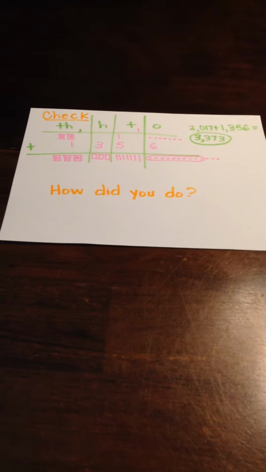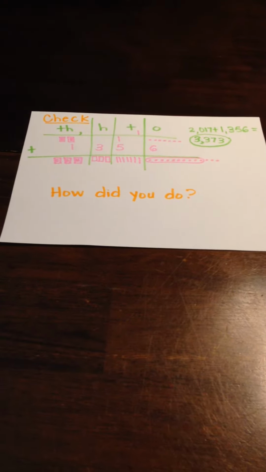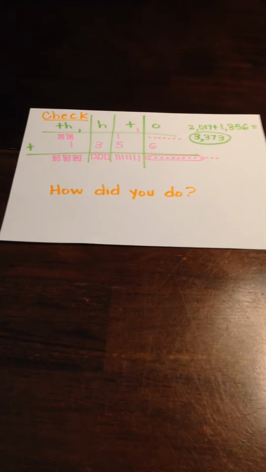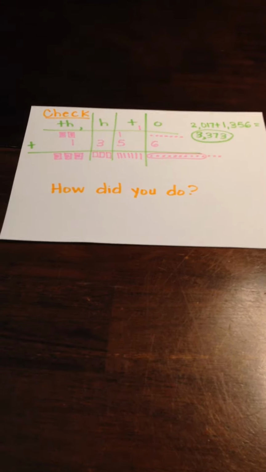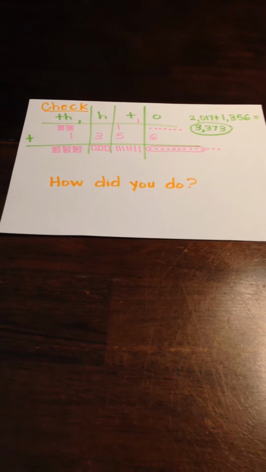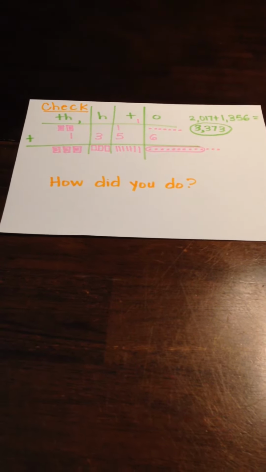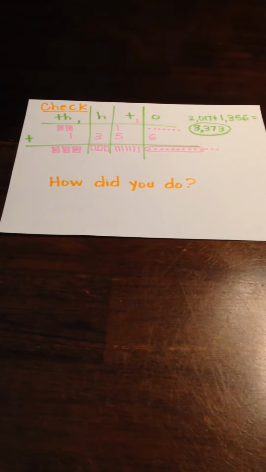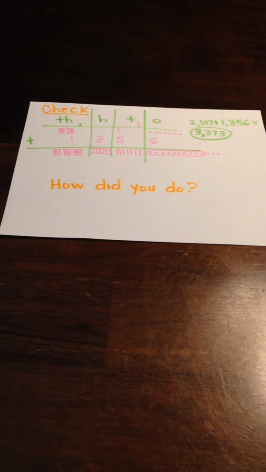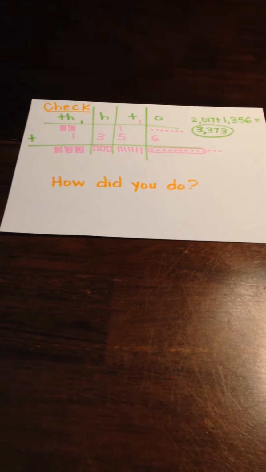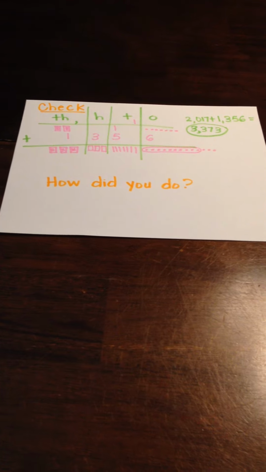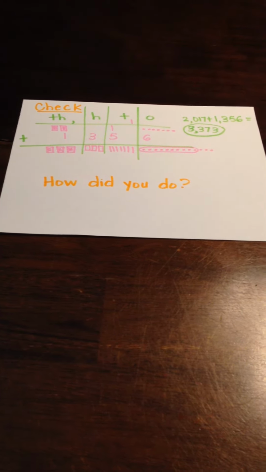In my tens column, I had 1 ten that I regrouped plus 1 ten. 10 plus 10 is 20, plus 5 more tens, 30, 40, 50, 60, 70. So I draw 7 sticks in my chart. In the hundreds column, I have no regroupings. I have 3 hundreds only. So I draw 3 squares in my chart.